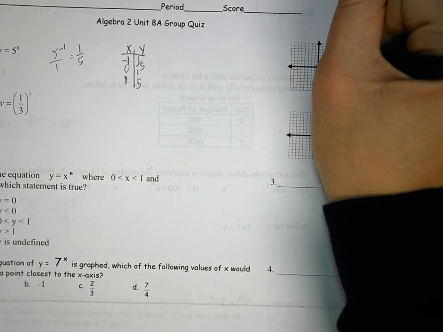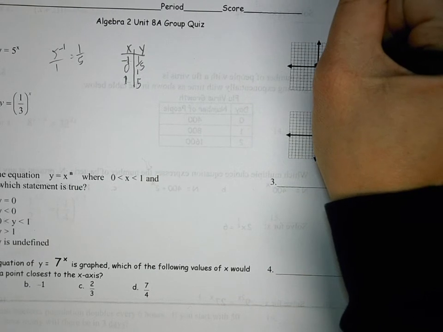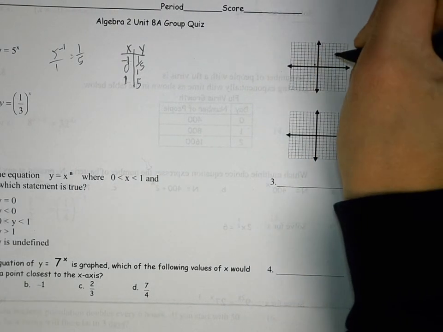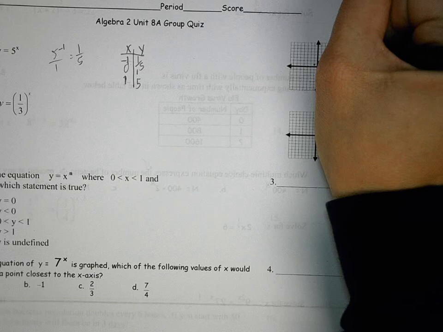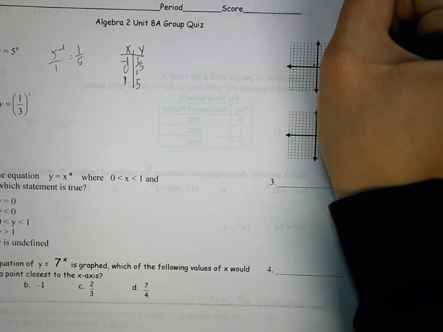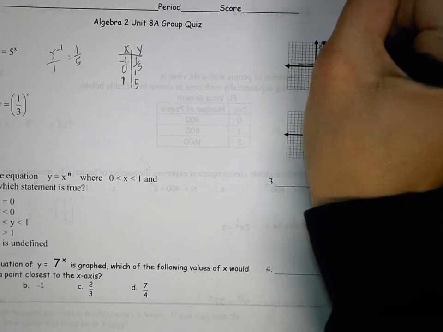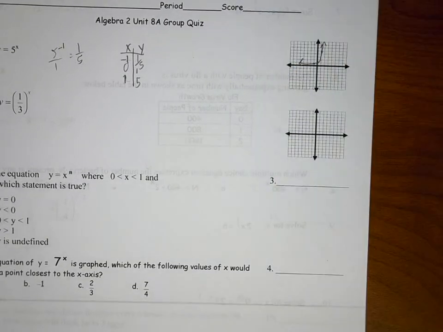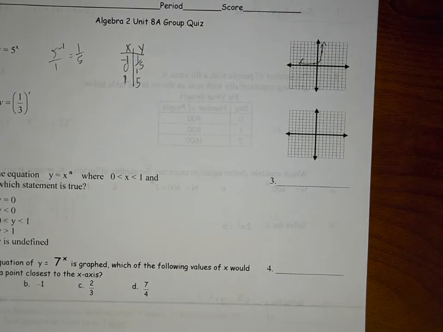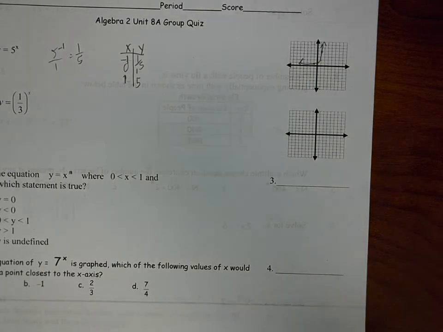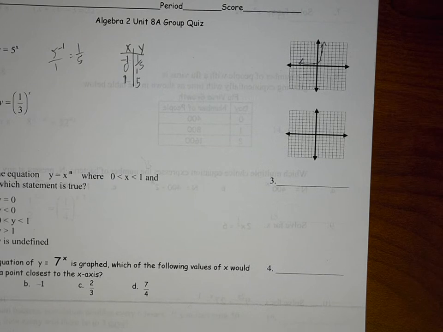So if you go -1 and up a fifth, you're just going to go up a little bit, and then we have 0 up 1, and then you have 1 up 5. Remember that this line, does it ever touch the x-axis? No. So make sure when you're graphing on your test, it does not touch the x-axis. If it does, you're going to get it marked wrong. Okay? What if our line is kind of... Then erase it and fix it.